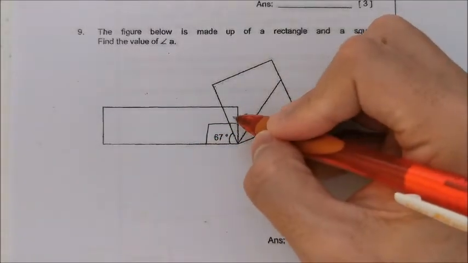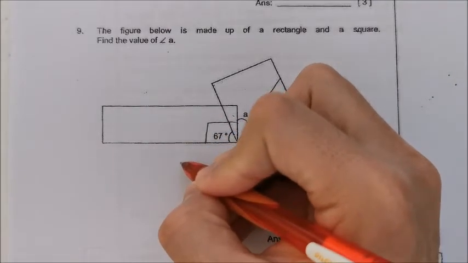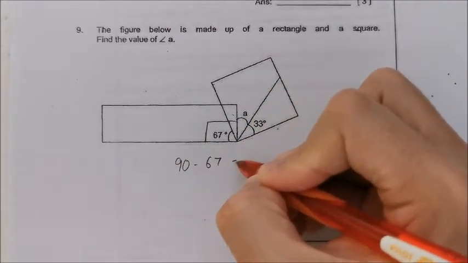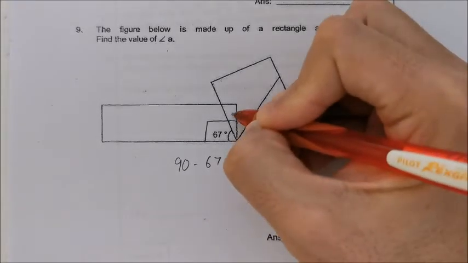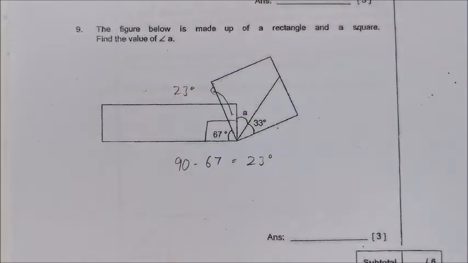And I can find this angle here. Okay, because this is 60, this is 90. So what I can say is that 90 minus 67 equals 23 degrees. So this angle down here, okay, it is 23 degrees.